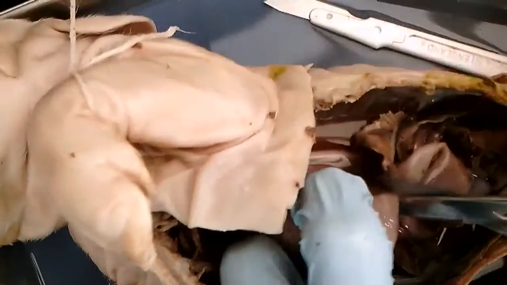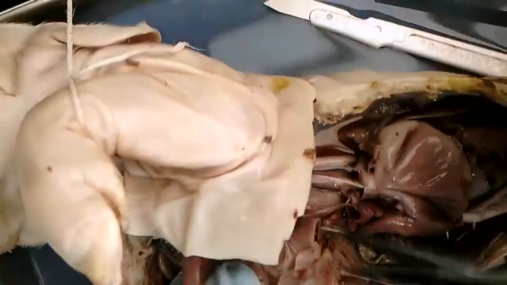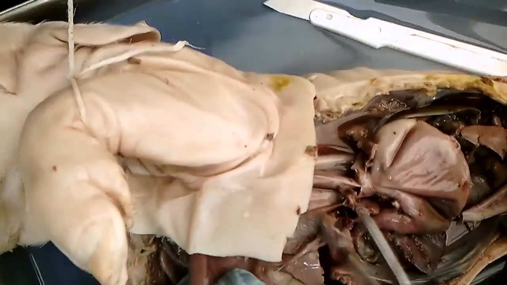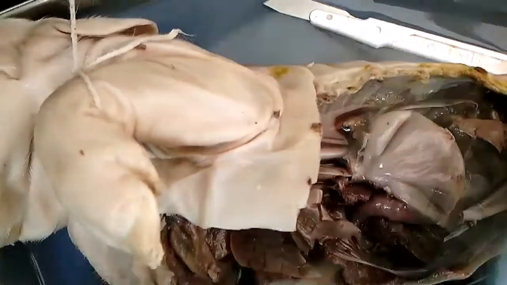And you can do the same thing with the lungs if you like. When I did this similar type of workshop at P2C with high school students, we cut everything out, even the brain. So there's a lot you can do with this.